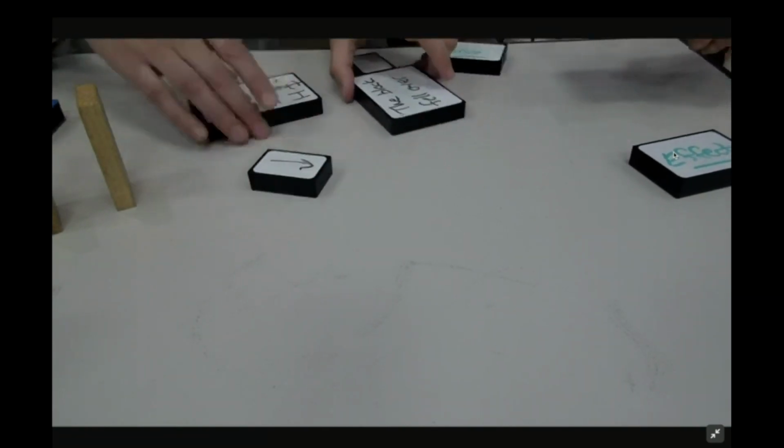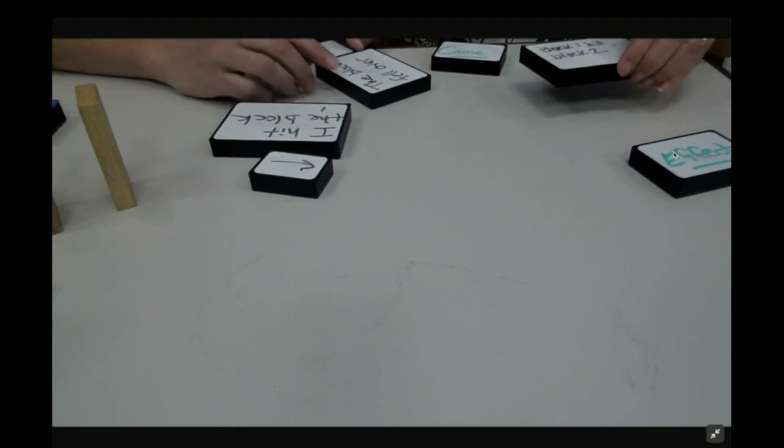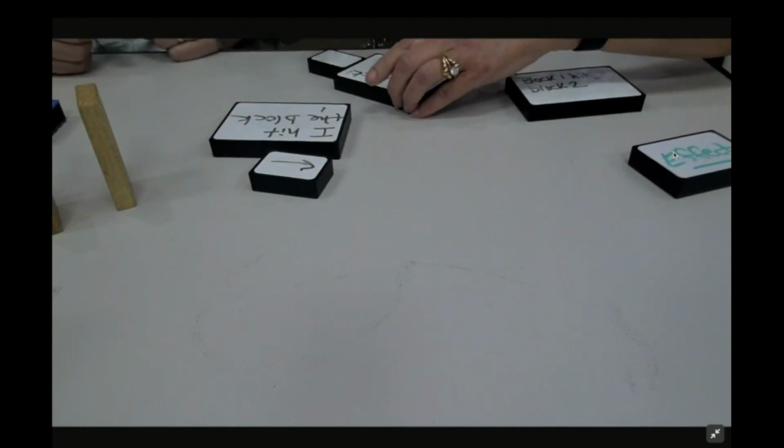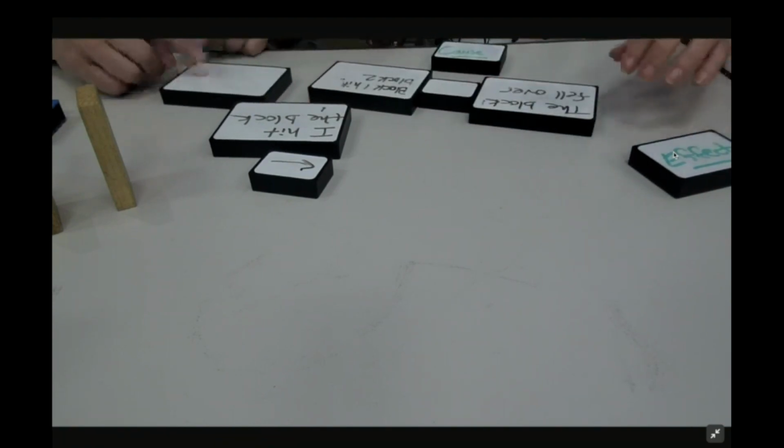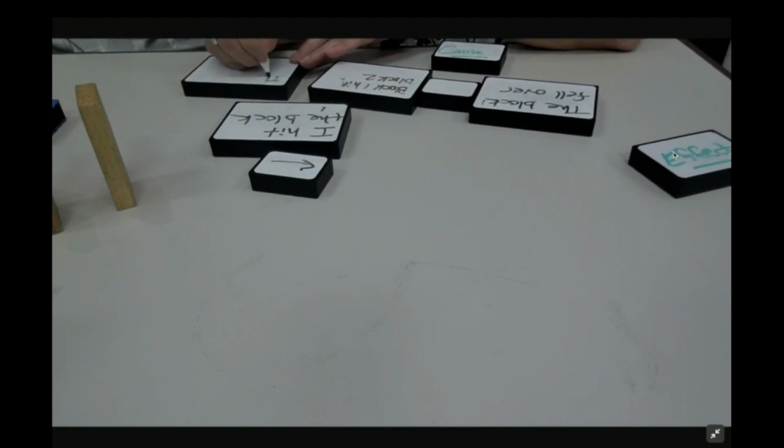So we'd say like, I hit the block 1 and then the block 1 fell over. Is that kind of what it is? Yeah, and then we could even go, block 1 hit block 2, and then we could say both blocks fell or something like that.